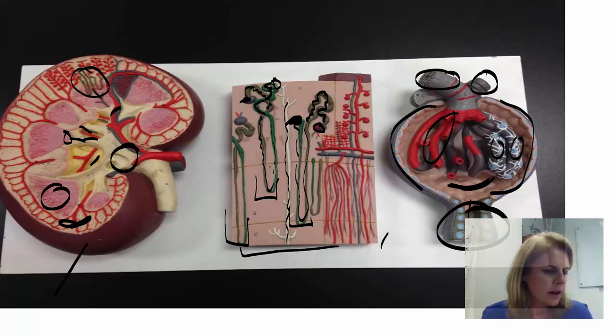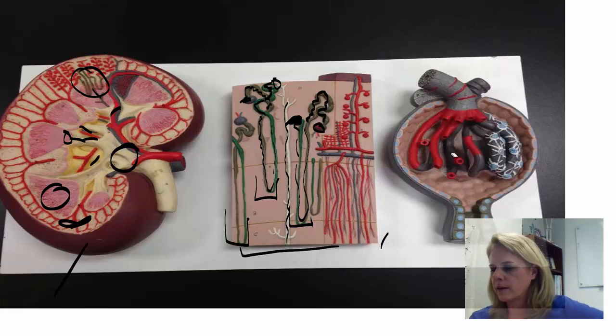I'm trying to think if I left anything out of that. All right, and then right here, get my eraser again. It's really not all that complicated. It seems like it is, but it really isn't.